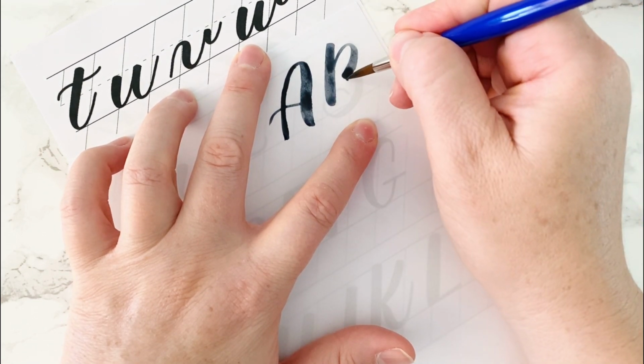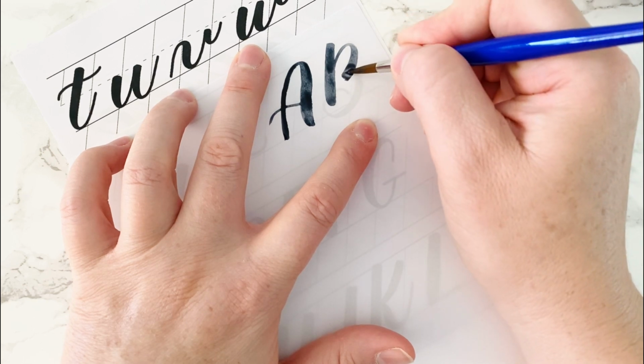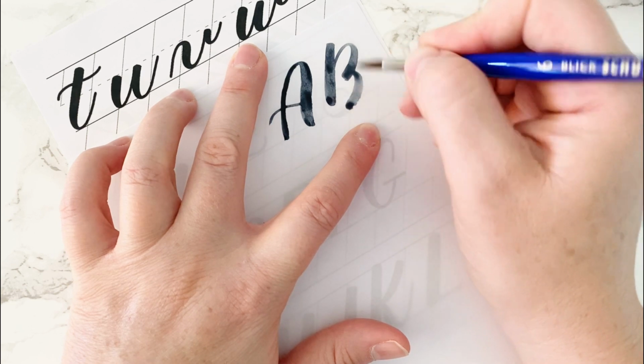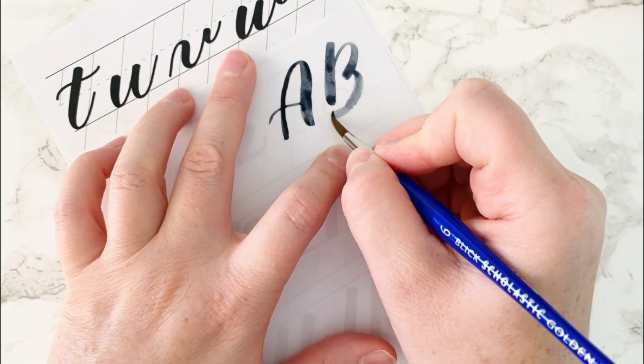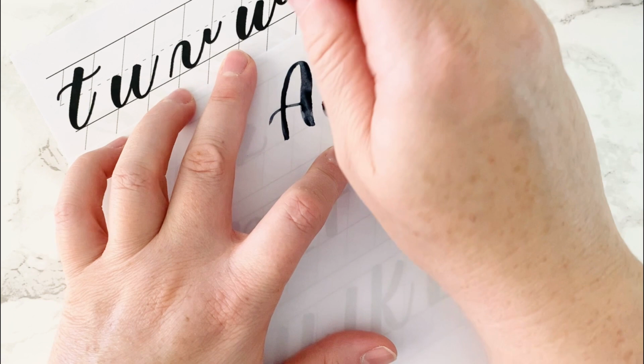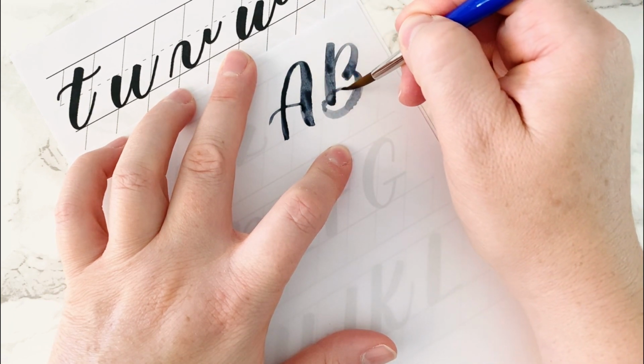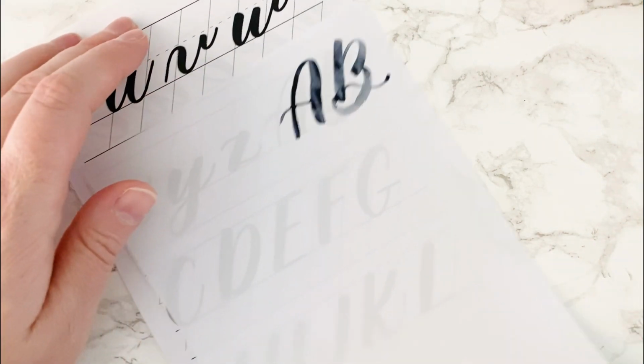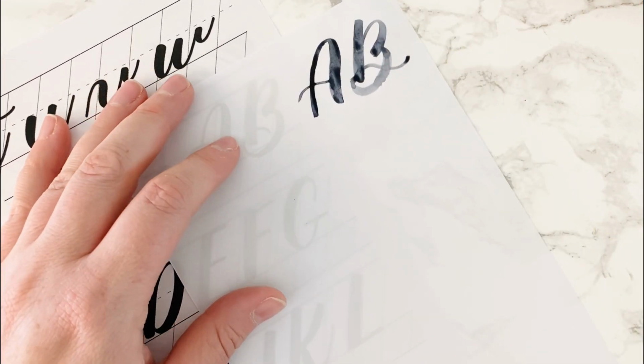And you can see my paintbrush kind of stuck right there. So that's when you would want to pick up your brush and just reposition if needed, or draw more upright. Let's try the B again. That one was a little tricky on the curves.